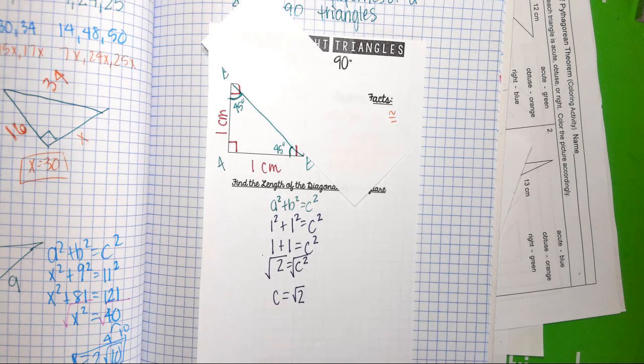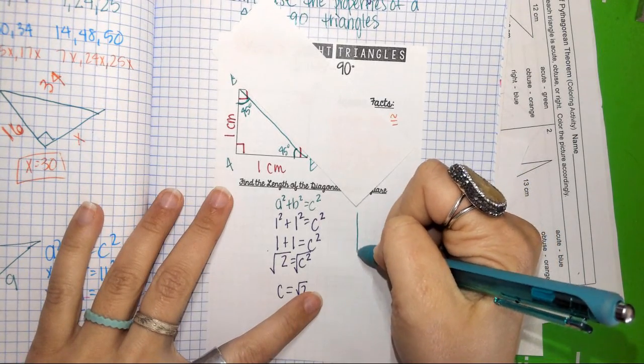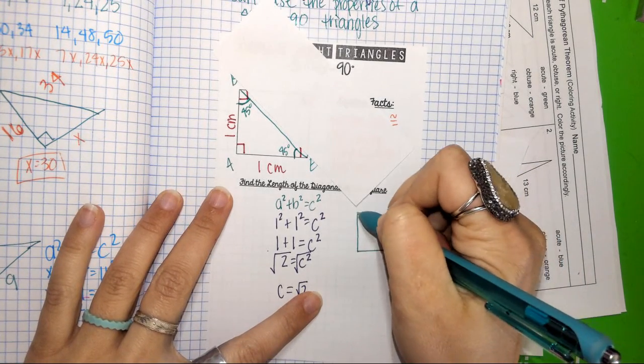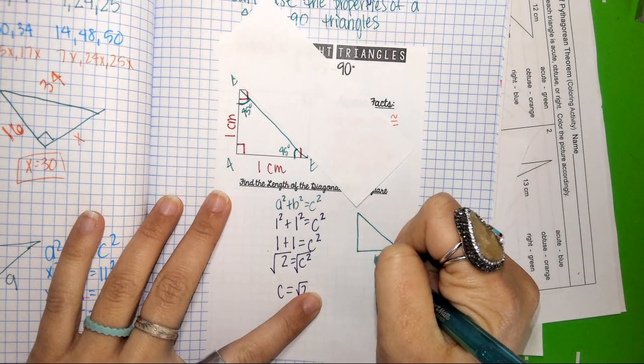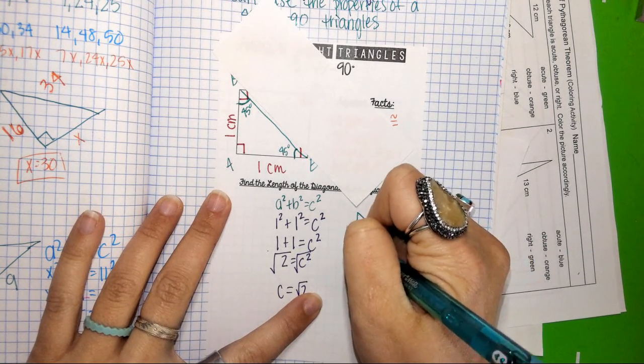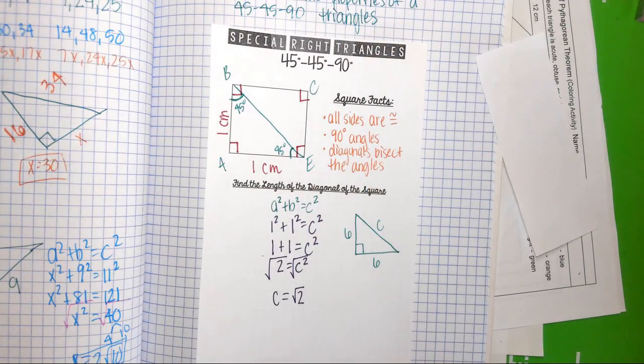And it's going to be left. Now, I want you to do the same thing, but with 6 and 6. And I want you to find C. Simplest radical form, no decimals.